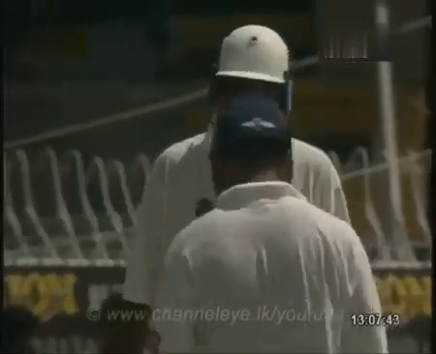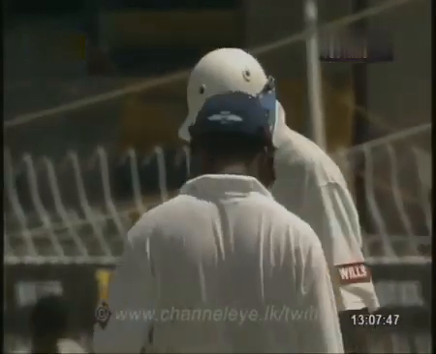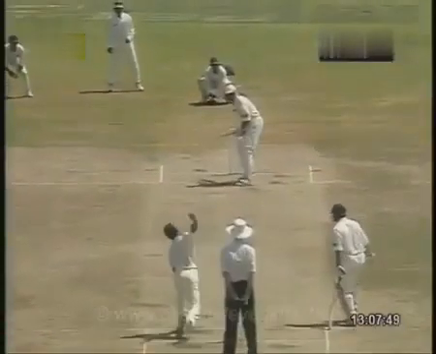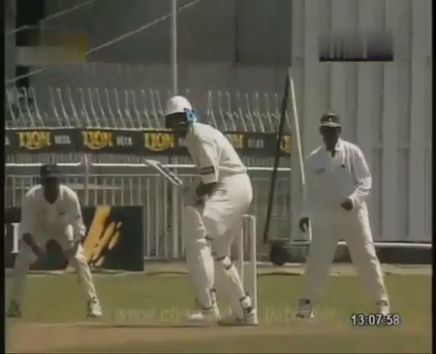Glorious stroke. Back foot through extra cover, four. Not an easy stroke to make, and how well Azharuddin made it. Pushpa Kumar dropping it short, and also a lot of width for Azharuddin, dispatching it into that empty area between extra cover and mid-off.